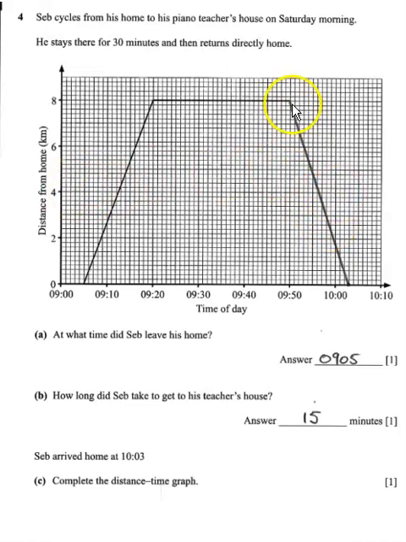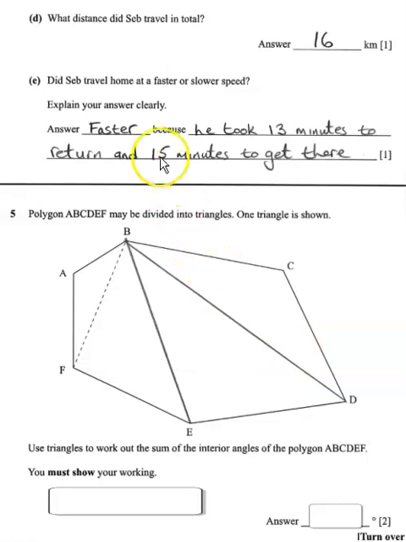They look pretty similar, so it's probably finding out he left his teacher's house at 9:50 and got there at 10:03, so it took him 13 minutes. Where this one took him 15 minutes to get to his teacher's house. So the 13 minutes was probably the fastest. So you can see there, the answer was faster because he took 13 minutes to return and 15 minutes to get there.